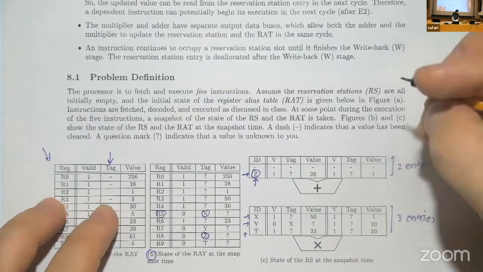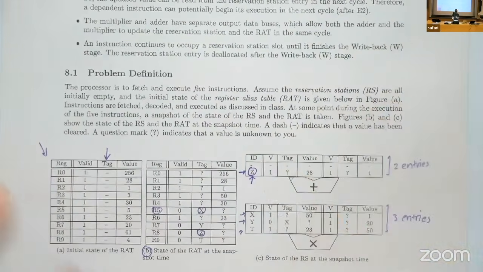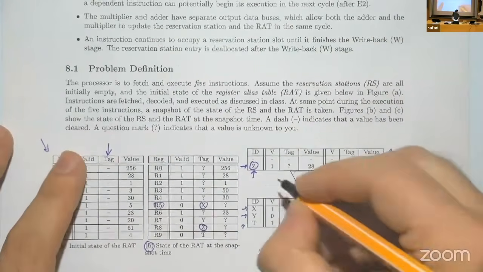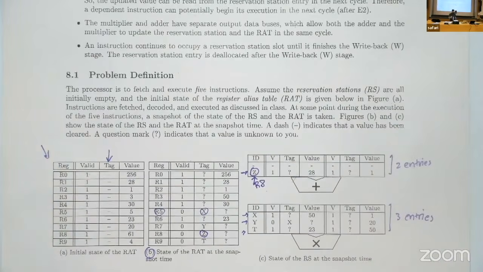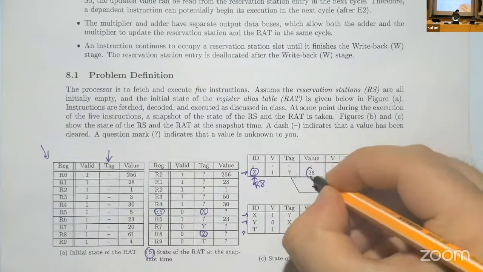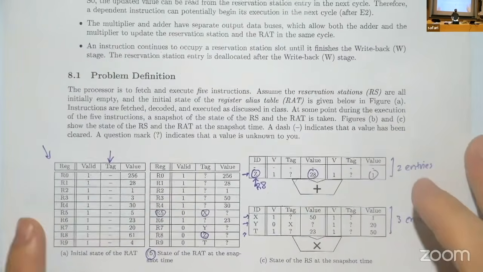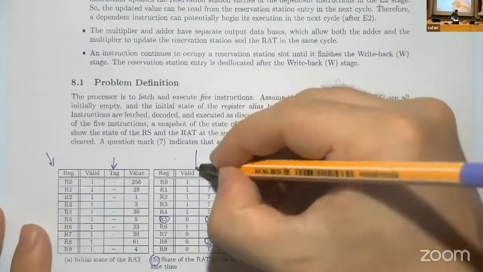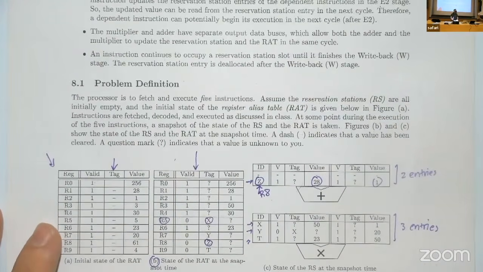Okay. So we know that this one, you can start writing it here, because don't go from paper to paper. So this is R8. And as we can see, there are 2 registers which are valid and their values are ready. The values are 28 and 1. So you need to find out from the snapshot of the register alias table, which registers have the values 28 and 1.